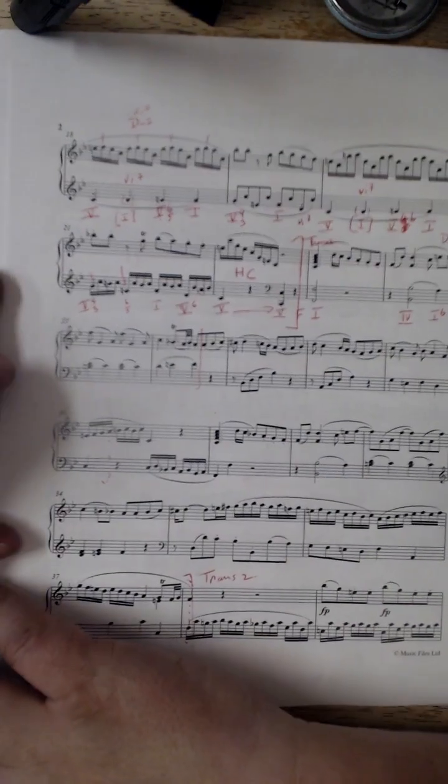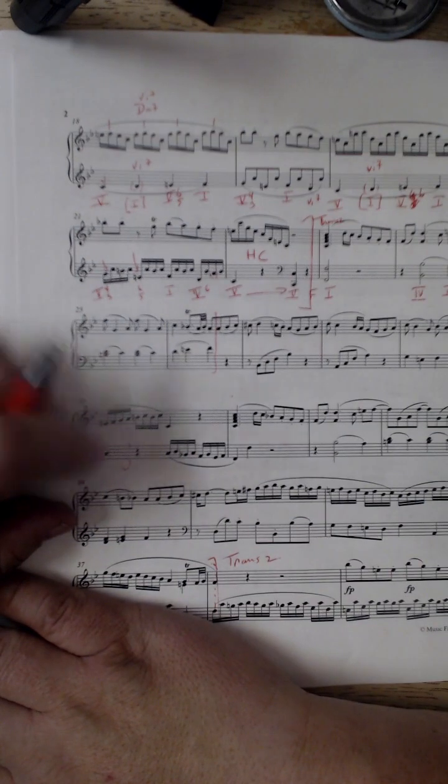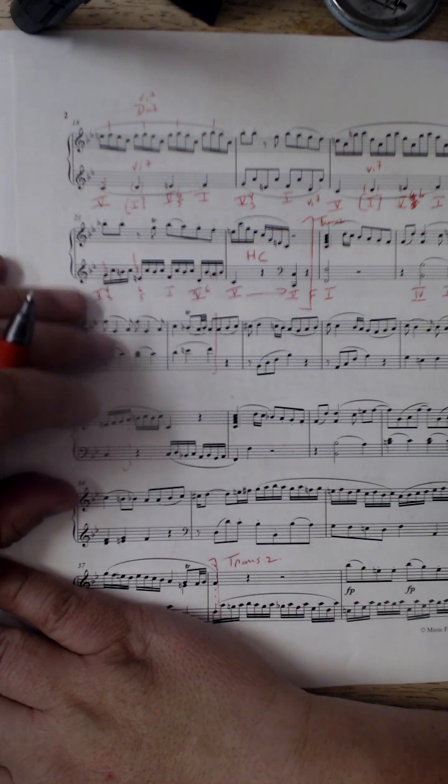Okay. And then as we go over here, I apologize for the camera going in and out. It's the technology I have. You have your score with you. You can sort of keep up and go along.